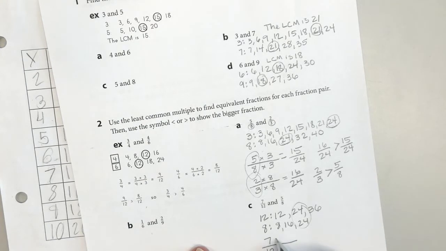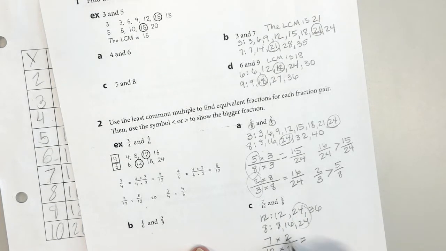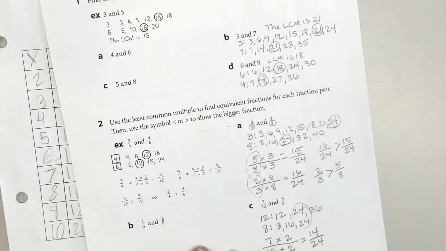So 7/12, what did I have to do to the 12 to get to 24? I multiplied it by 2. So I do the same thing. 7 times 2 is 14. 12 times 2 is 24. What did I do to the 8 to get to 24? I multiplied it by 3.